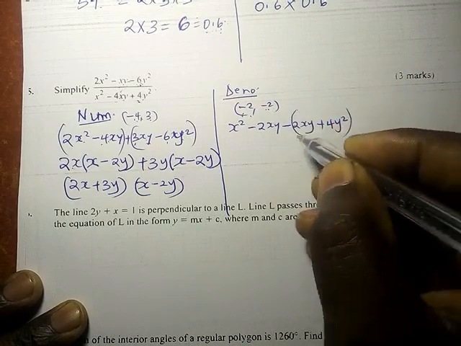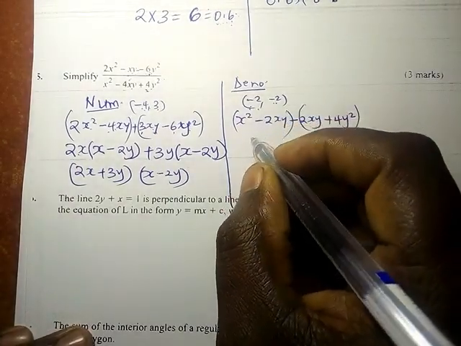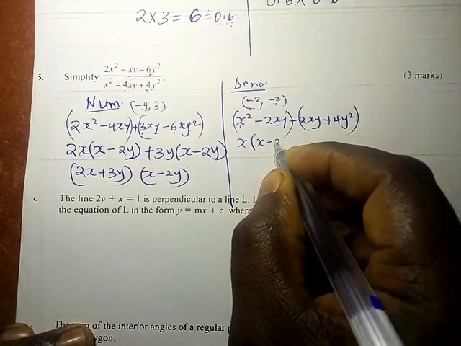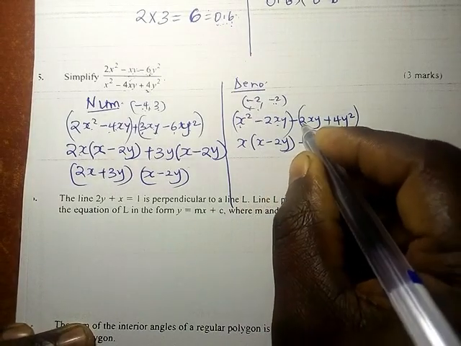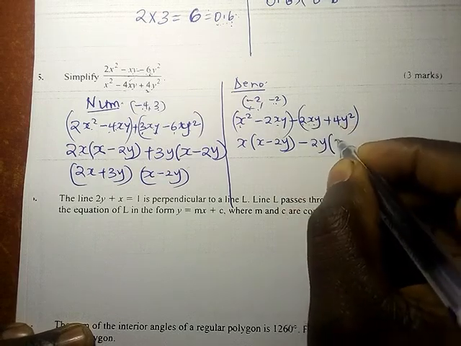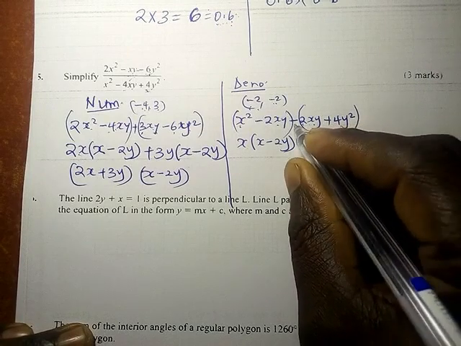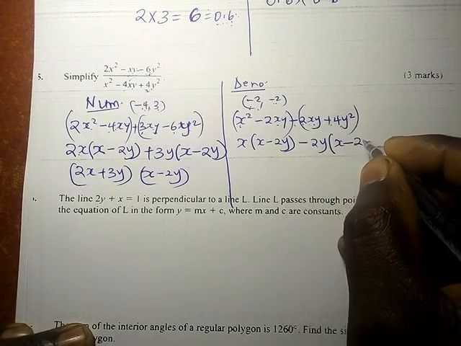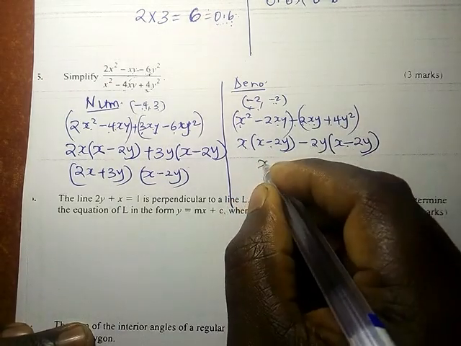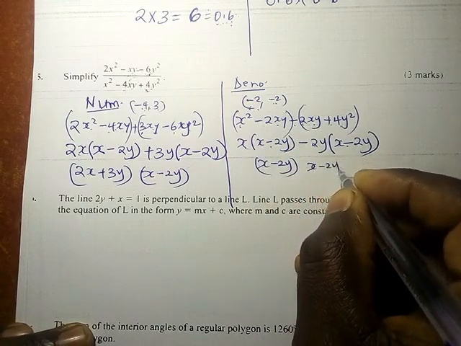Now we group them into 2. The common factor here is x into x minus 2y, minus, the common factor here is 2y into x minus, because a negative times a positive is going to be negative, 2y. So this and this are similar, we combine this and this, x minus 2y, x minus 2y.